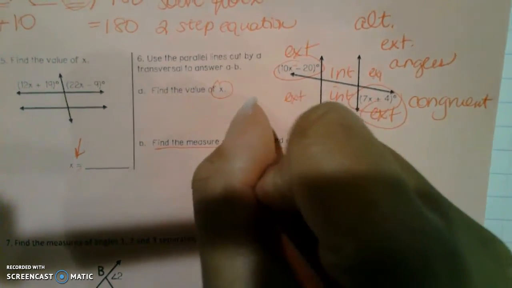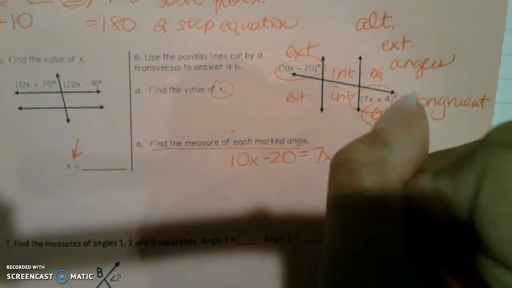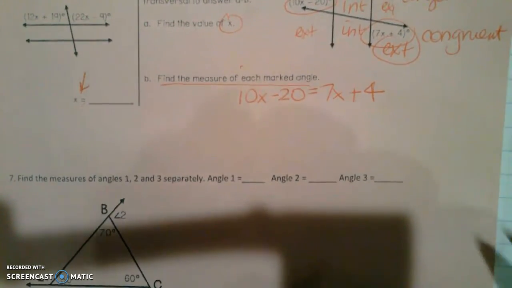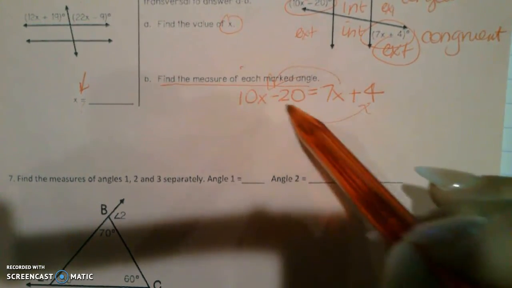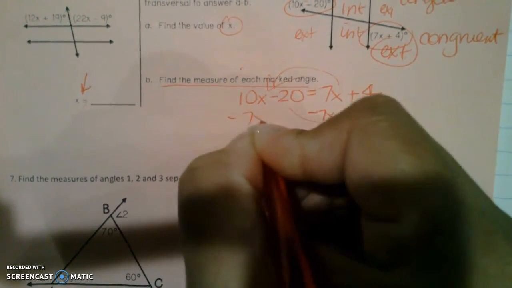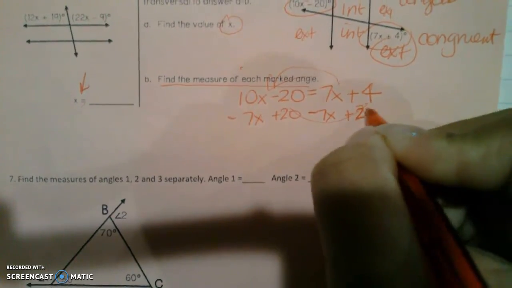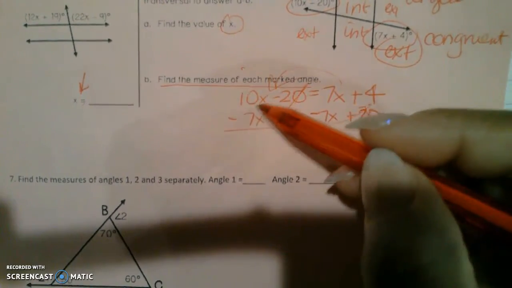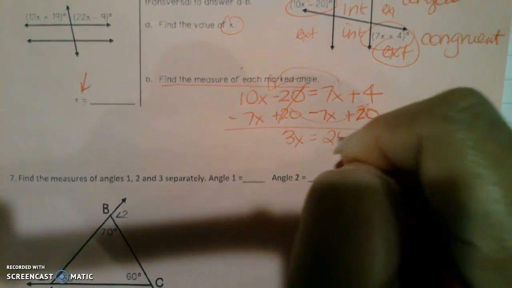So I'm going to set these equal to each other. 10x minus 20 equals 7x plus 4. Again, I'm still combining like terms, but now I'm moving one over the equal sign and then a constant over the equal sign. So I must make it the opposite. So I'm going to subtract 7x from both sides. And then I'm going to add 20 to both sides. I'm doing this in one sweep. Then I have my 20s over here, cancel out. 10x minus 7x is 3x, and 4 plus 20 equals 24.